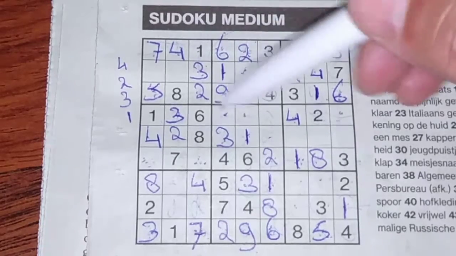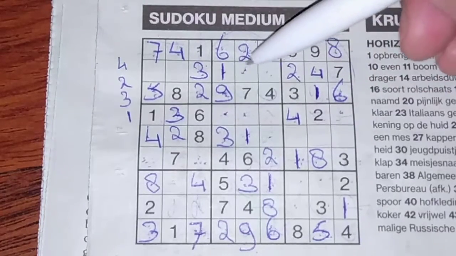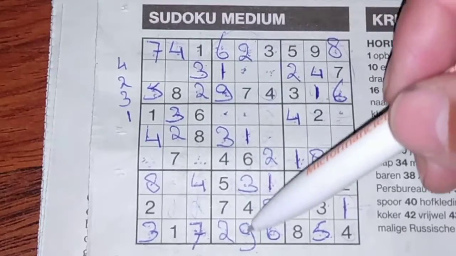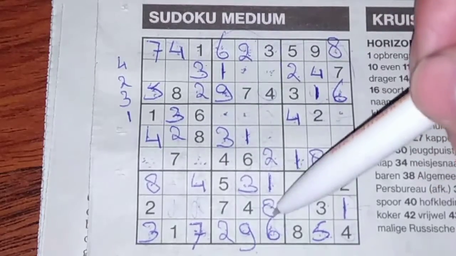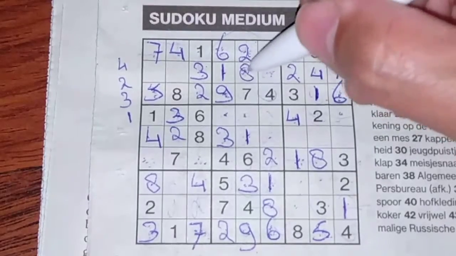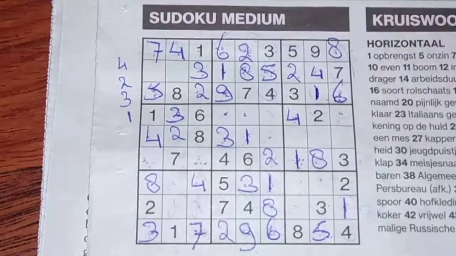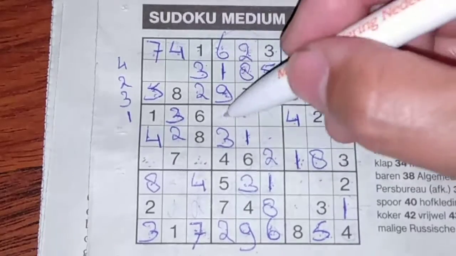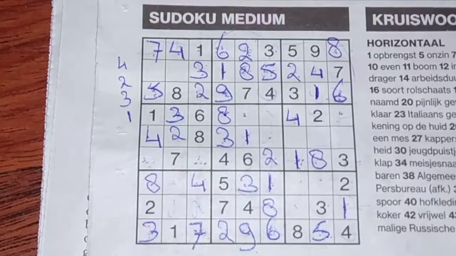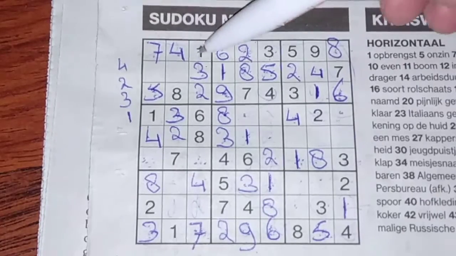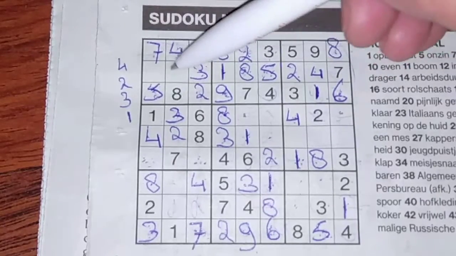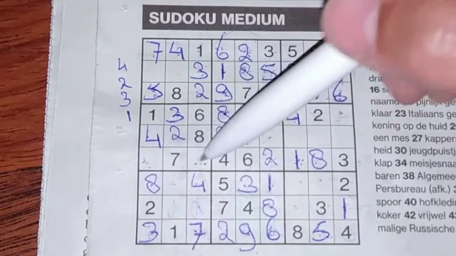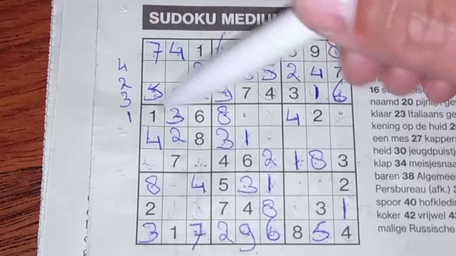2 numbers left in this big square for the numbers 5 and 8. 5 and 8. We have an 8 here, so no 8 there. 8 should be here, and the 5 goes there. 1 number left in this column for the number 8. 1, 2, 3, 4, 5, 6 and the 9 are left. 9 and the 5 are left. Hey, we have a 5 here.